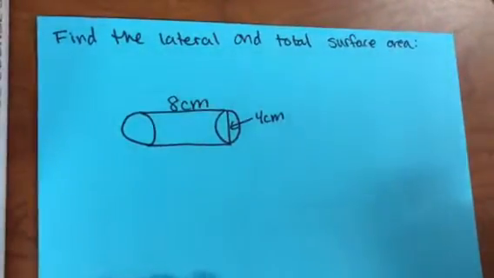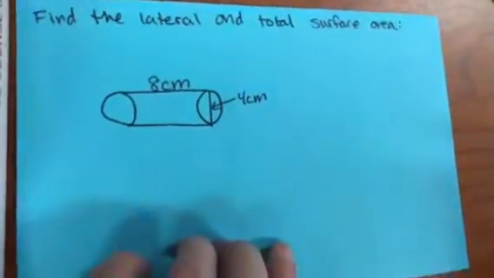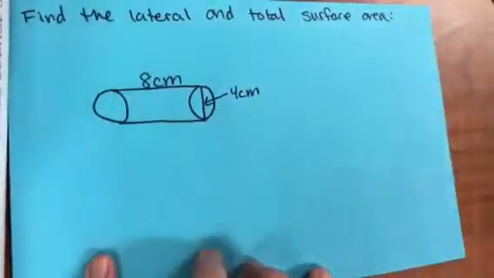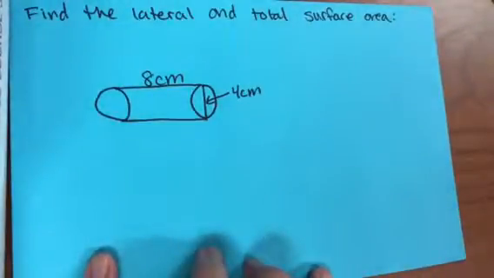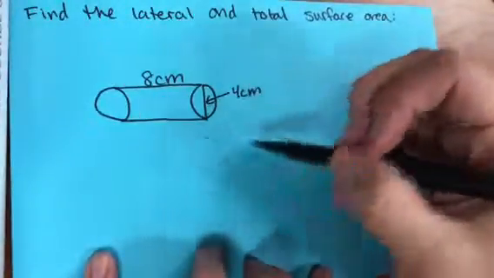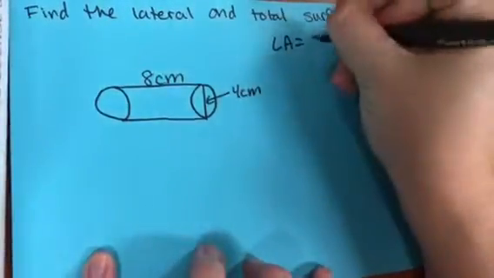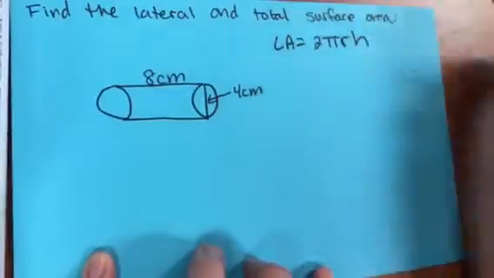I put it on the side this time. Find the lateral and the total surface area. I made this one a little trickier. Do you see the information I gave them? You didn't give radius. I didn't give them a radius. What did I give them? You gave them diameter. Tricky. I know.